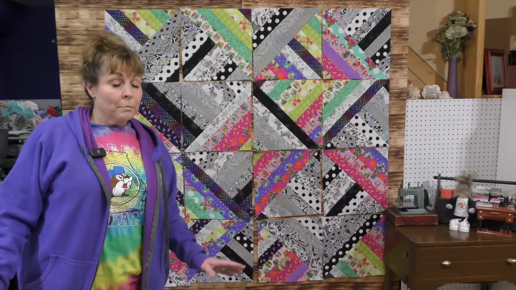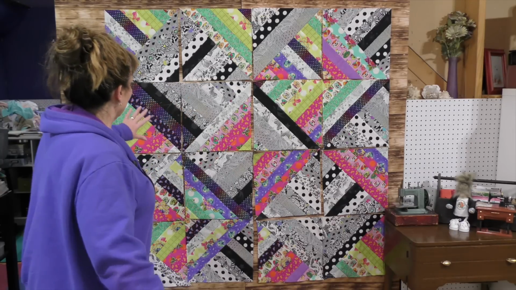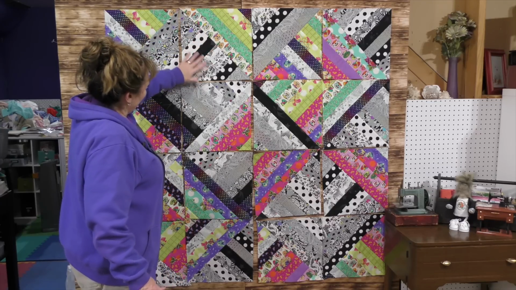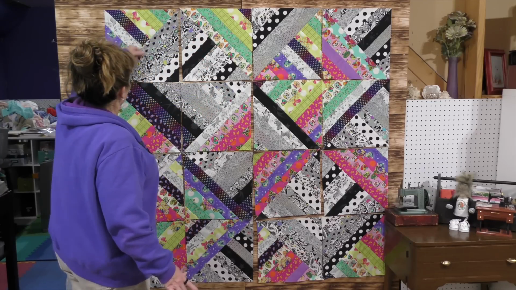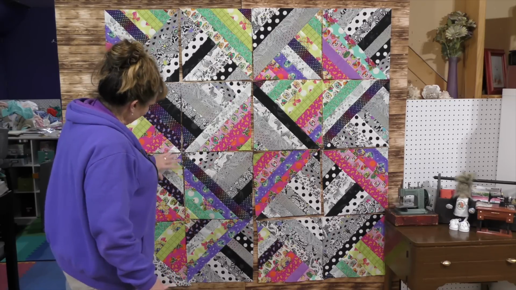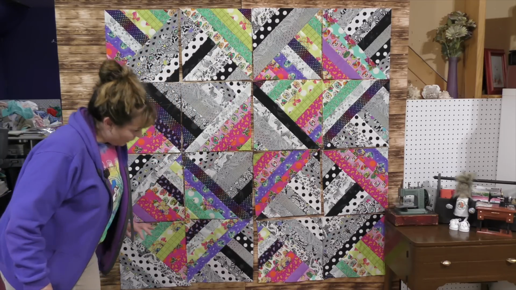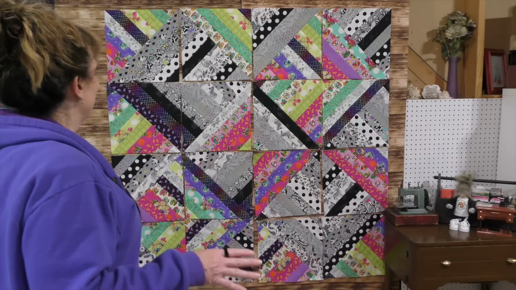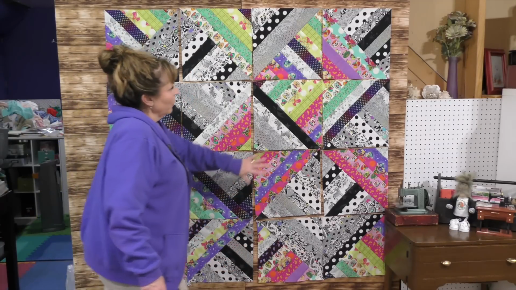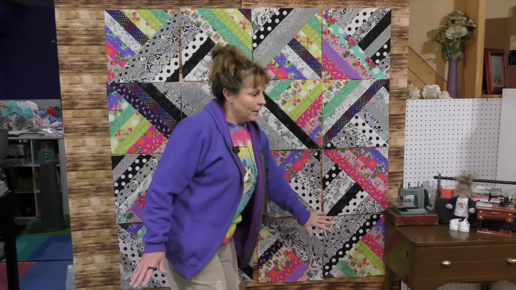There actually is motive to my madness. So I haven't put it all together yet, but here you can see that my black and white kind of form a diamond shape in the middle. And then here I have that diamond shape in the color. So I decided that I wanted the black and white diamond here and the color diamond here, and then the color diamond here and the black and white diamond here.